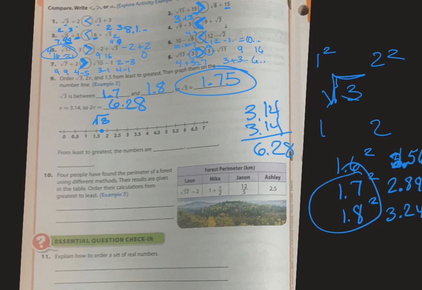Then we have 1.5. Oops, I kind of got that close. 1.5 is obviously 1.5. And then we have 6.28, which is our 2 pi. So if we order them from least to greatest, we have 1.5. We have the square root of 3. And we have 2 pi.